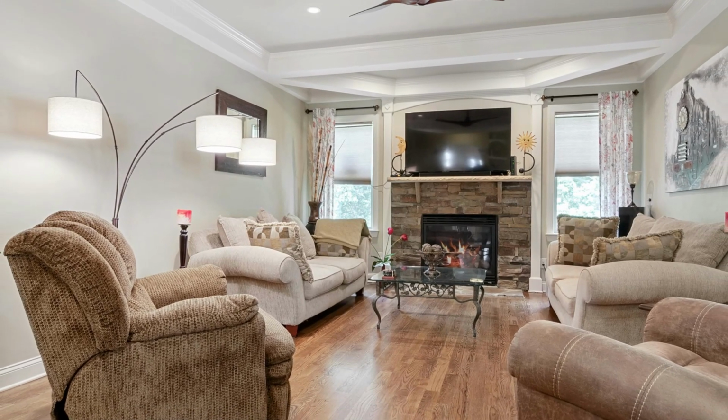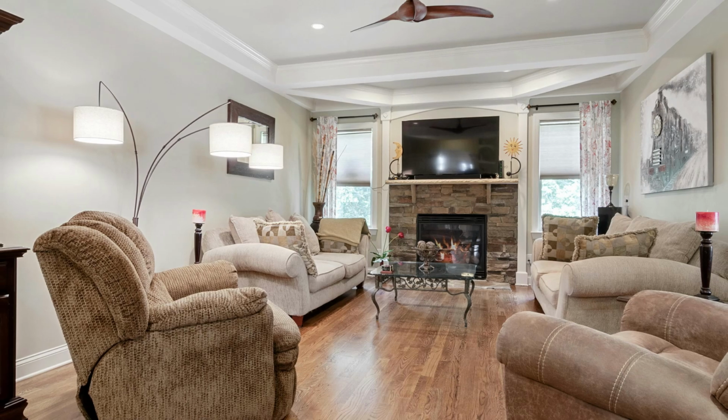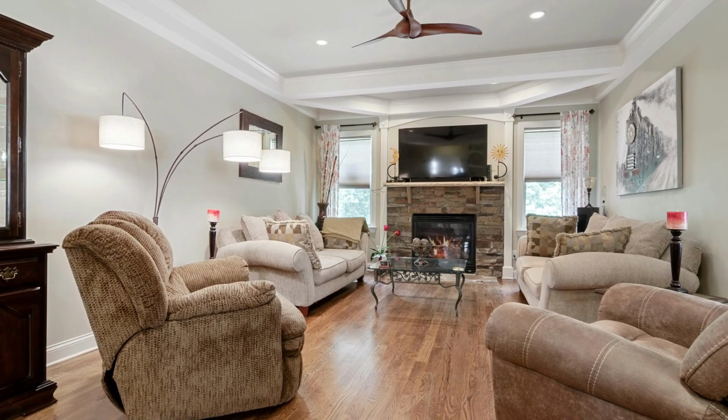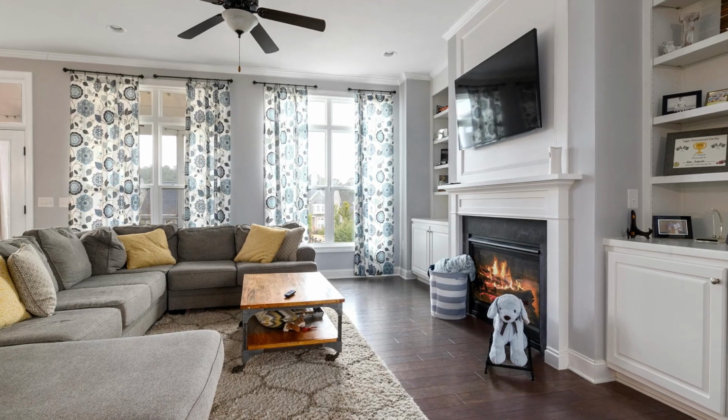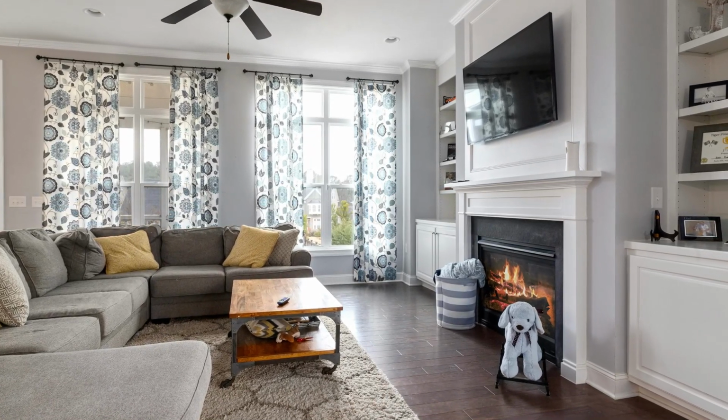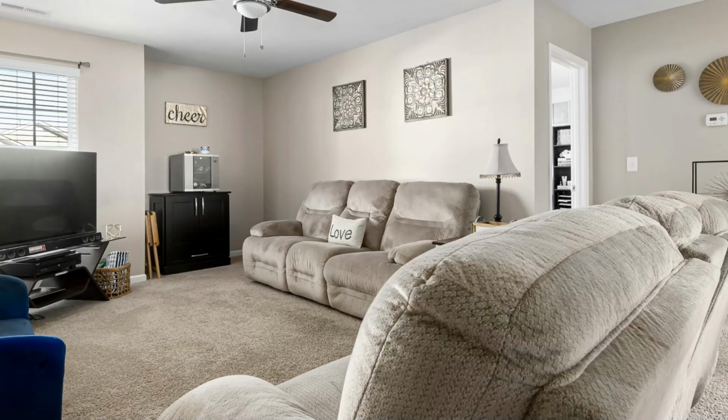The challenge of space. First up, let's talk about space. One of the biggest challenges is working with limited square footage. Many people feel confined in small living rooms and struggle with how to design them effectively.